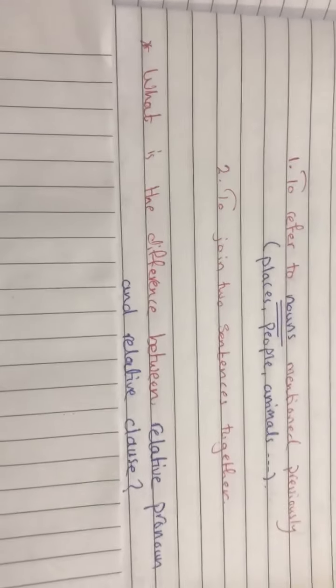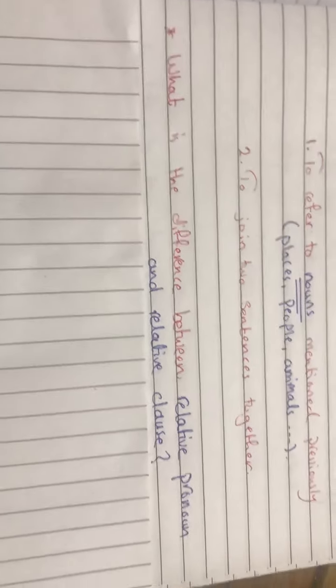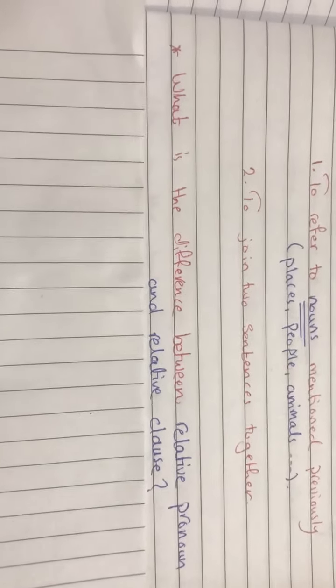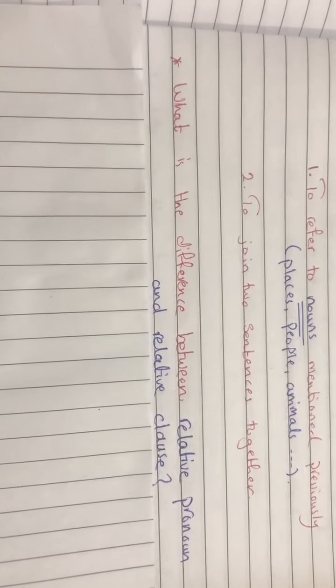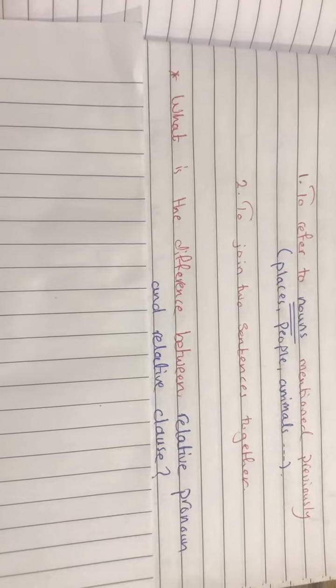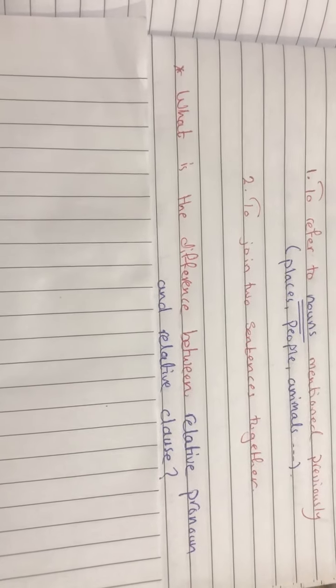So what is the difference between the relative pronoun and the relative clause? شو الفرق ما بين relative pronoun and relative clause؟ ليش حكينا relative pronoun and clause؟ Aren't they the same? No, of course they are not the same. البروناون relative pronoun لما بيدخل على الجملة وقتها هي بتصير relative clause.